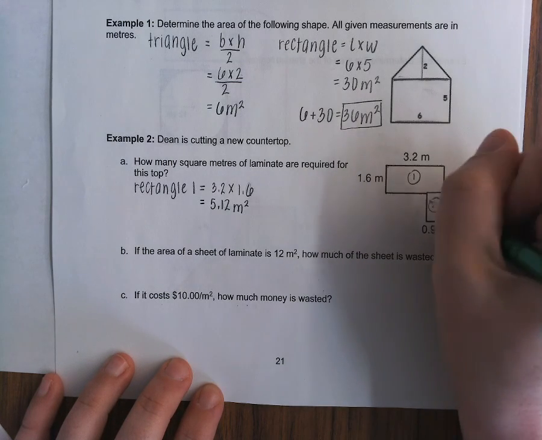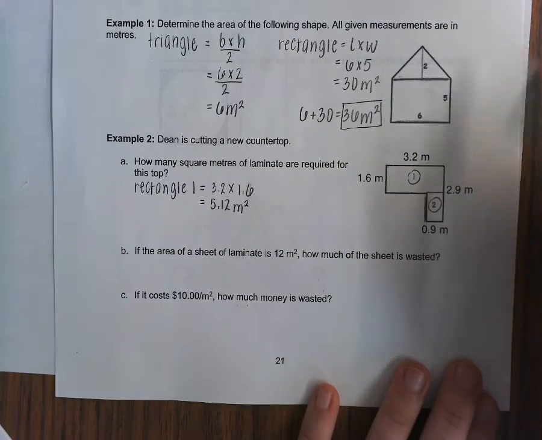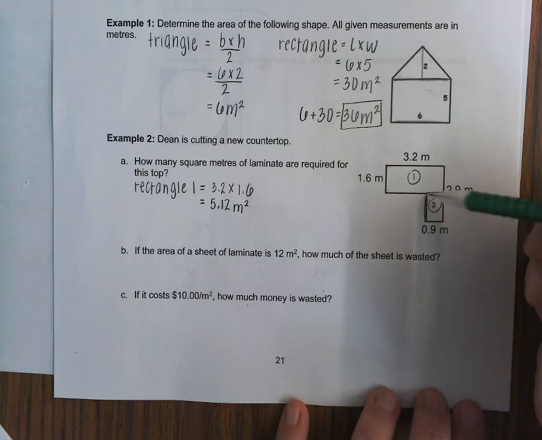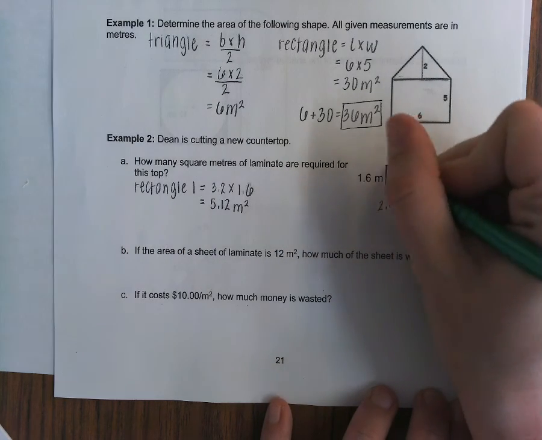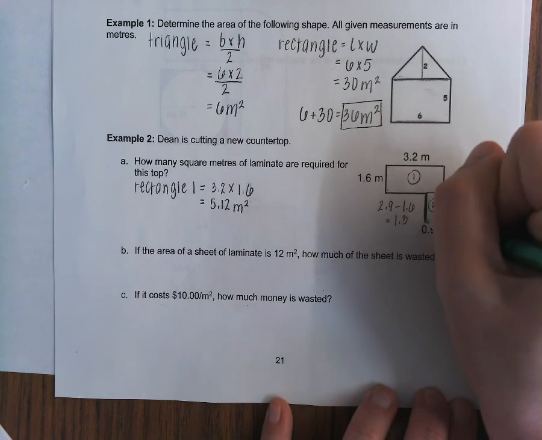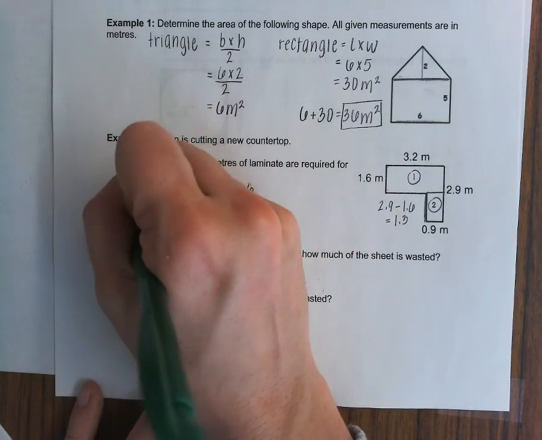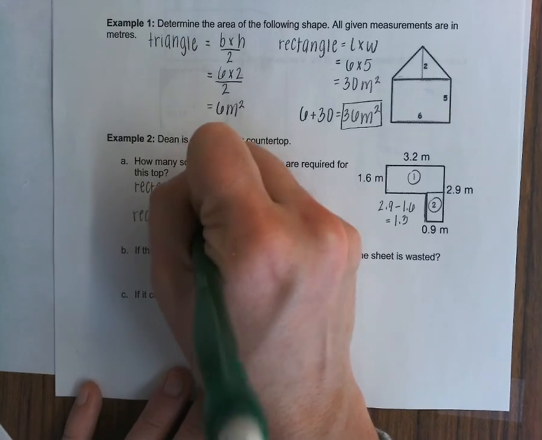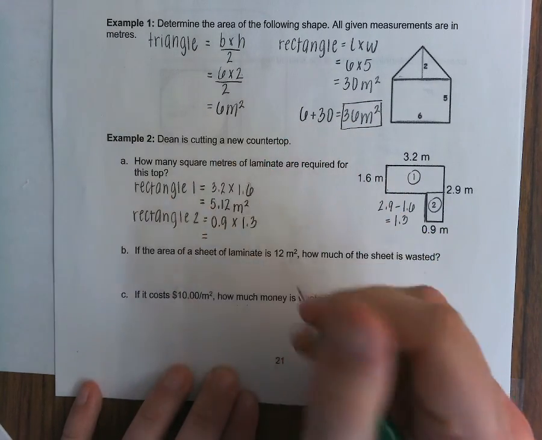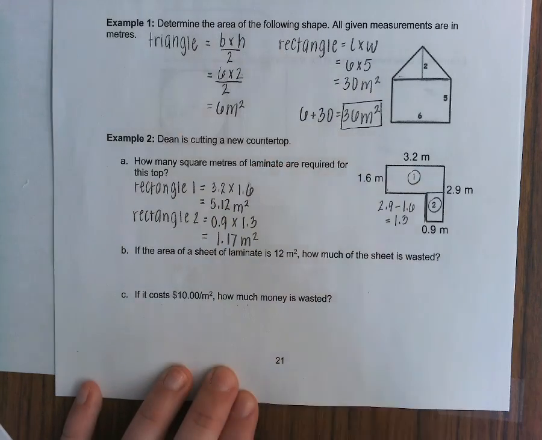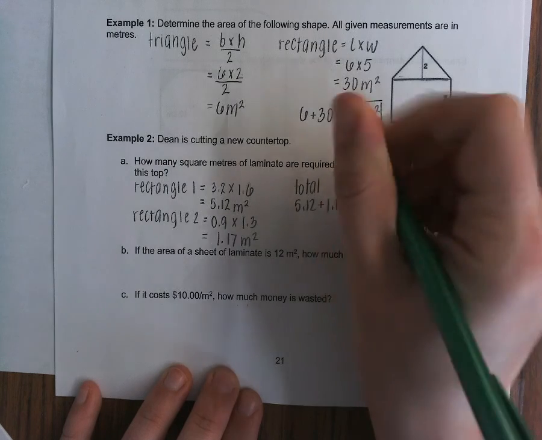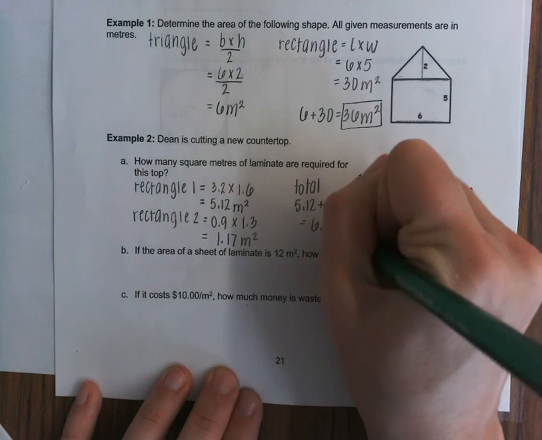We see the length is 0.9, but we need to figure out what this width is. If you notice here, this entire width is 2.9, and this part here is 1.6. So in order to solve for this length, we would take 2.9 and subtract this portion that we already know to be left with 1.3. That's going to be the width of this second rectangle. So here we've got rectangle 2, which is 0.9 times 1.3, which is 1.17 meters squared. To find the total, we would just add those up. 5.12 plus 1.17 to give us a total of 6.29 meters squared.